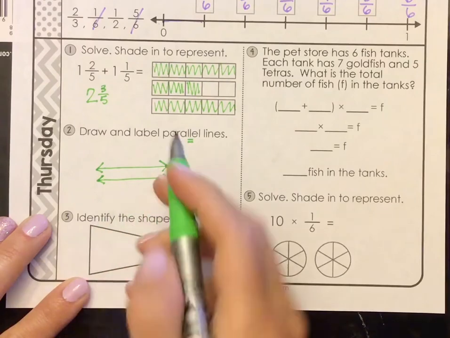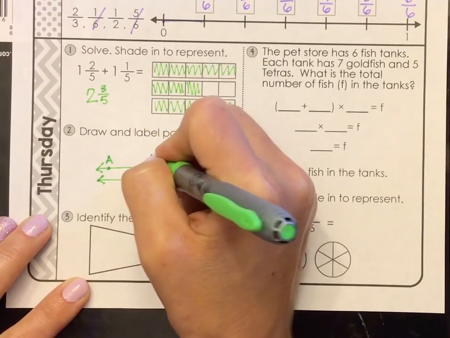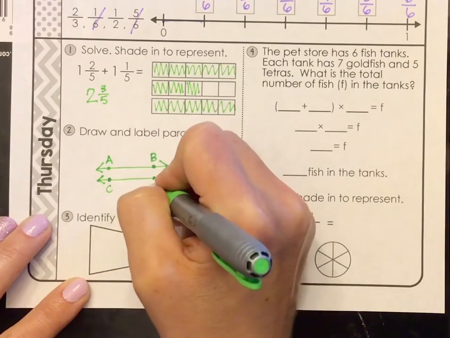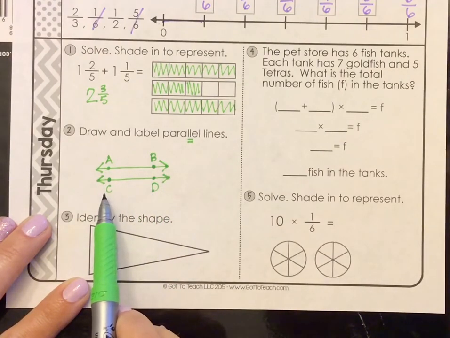And then to label them, you just have to draw points and name. So I'm going to name that one line AB, and this is going to be line CD, and we're going to say that line AB is parallel to line CD.